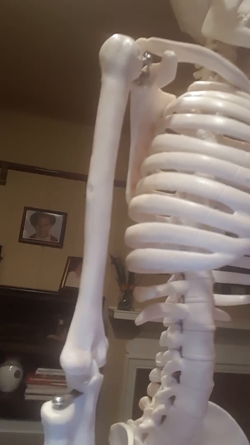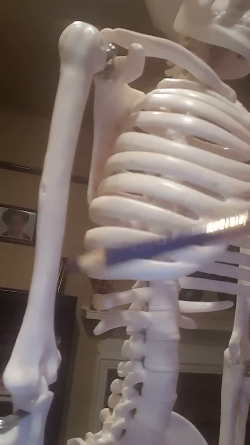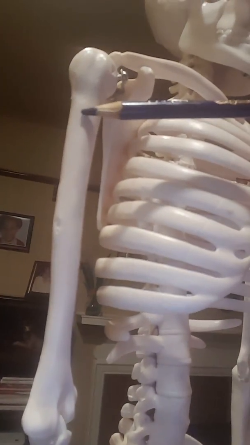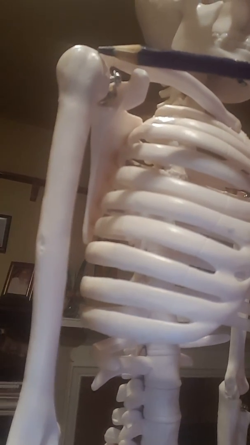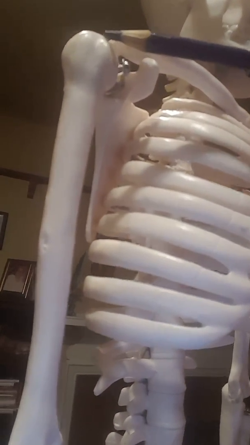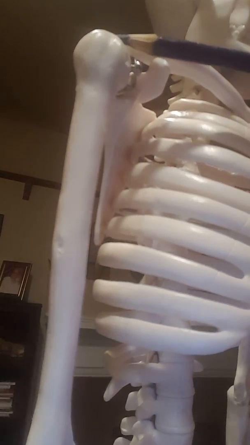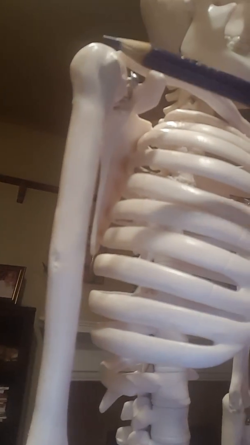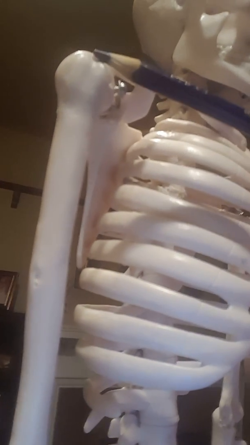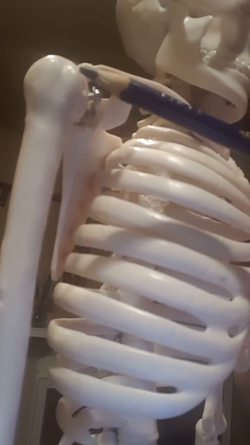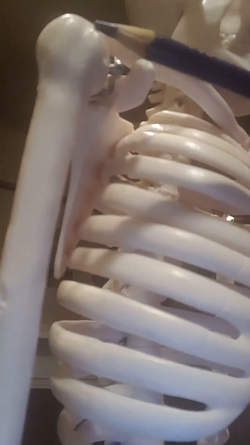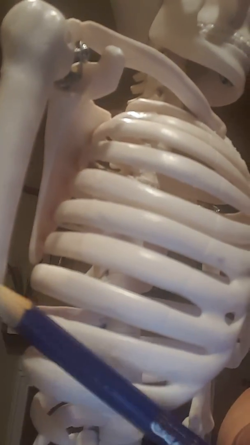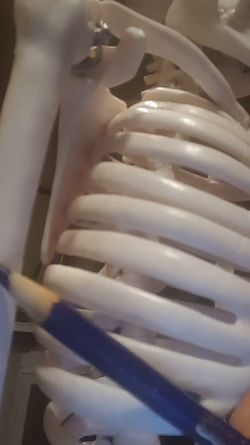Now we're going to be going over the arm. This is the humerus. At the very top is the head of the humerus. You have the outside of this, the greater tubercle. Then you have the deltoid right here, deltoid tuberosity.